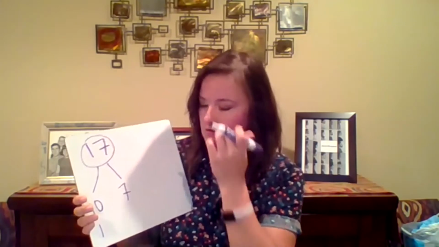What goes on this side? 10. And what goes on this side? 10 plus what equals 17? 7. Nice job. All right, so how many tens and how many ones do we have? Well, we have 1 ten right here. So 1 ten. But how many ones?